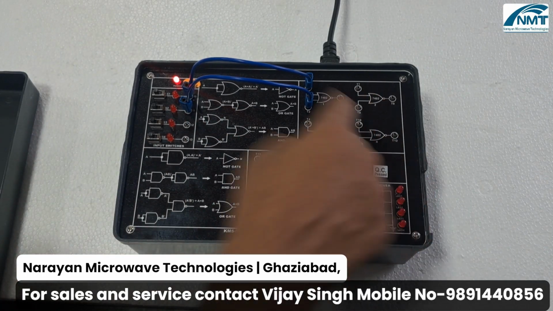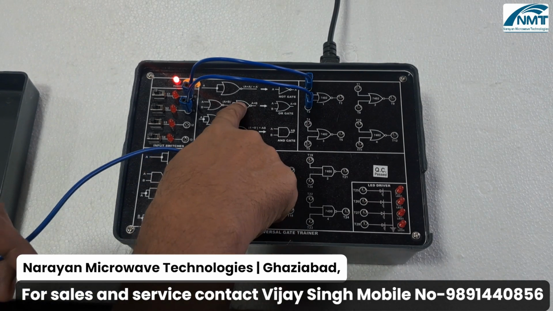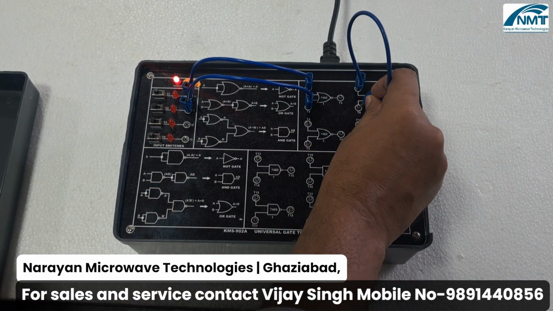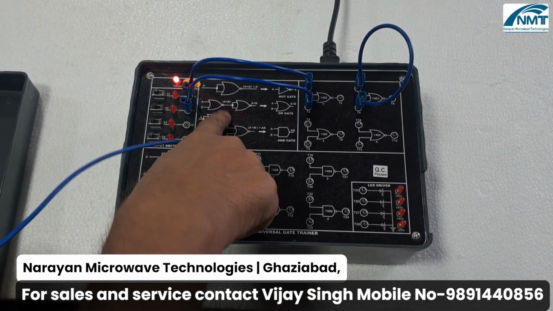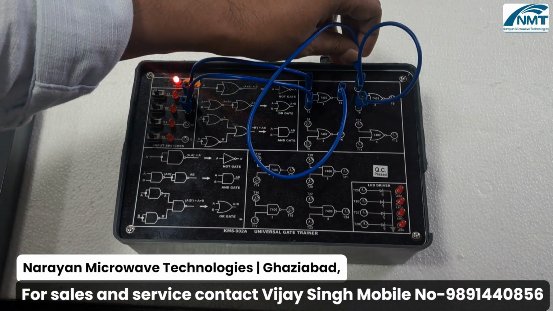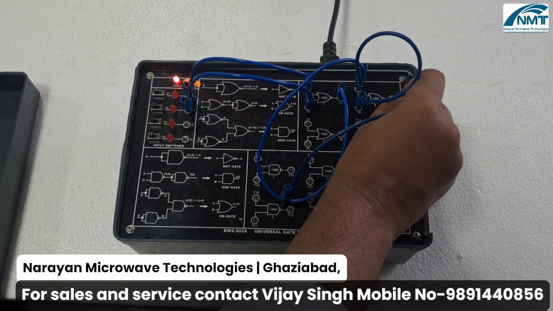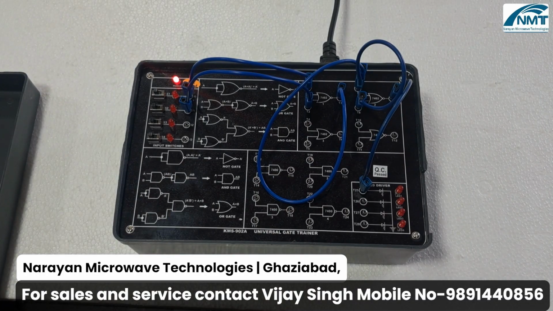You can use any of the 3 NOR gates, so let's use NOR gate number 2. In that, we have to short these 2 terminals like this, and the output of the first NOR gate will be given to the input of the shorted second NOR gate, and the output of the second NOR gate is given to the LED drive. So this is our OR gate.